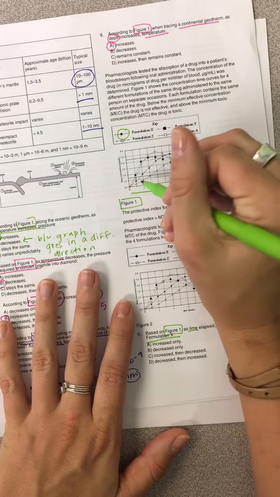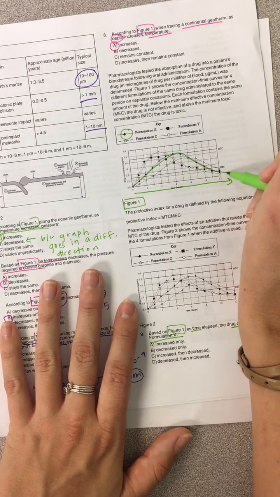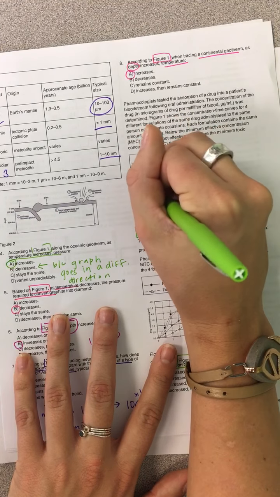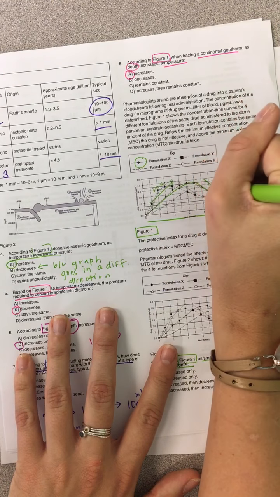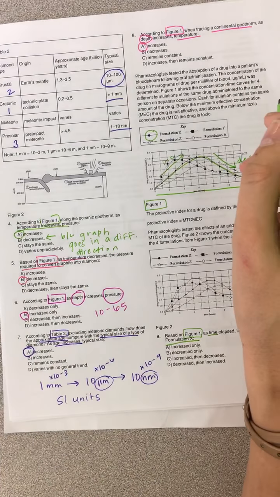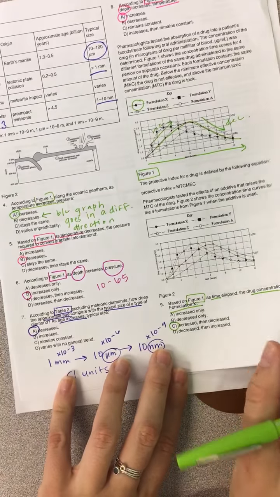So this line is kind of hard to tell. Okay. So it's this one. So what does the drug concentration do? We see an increase, and then we see a decrease. So number 9, the answer to that one is C, increase and decrease, which we get from tracing the graph.